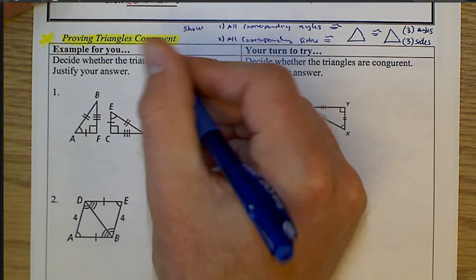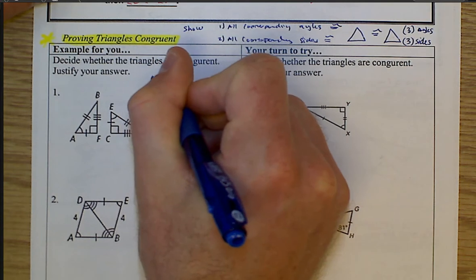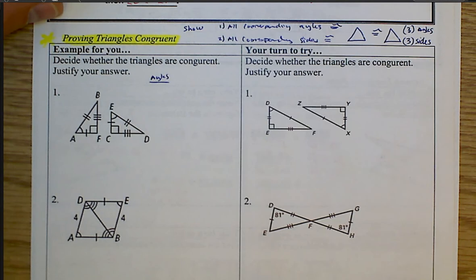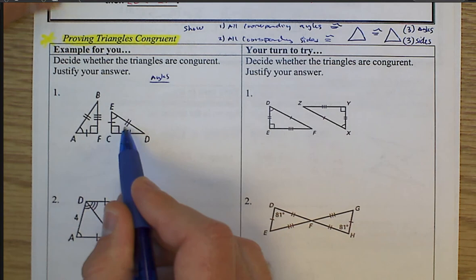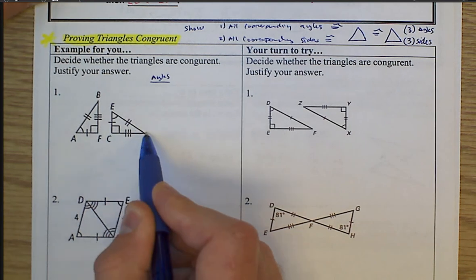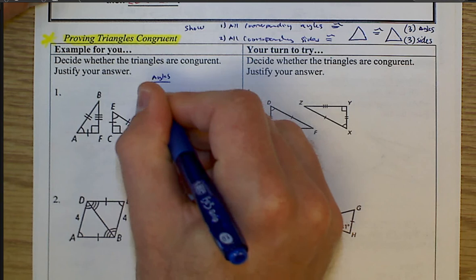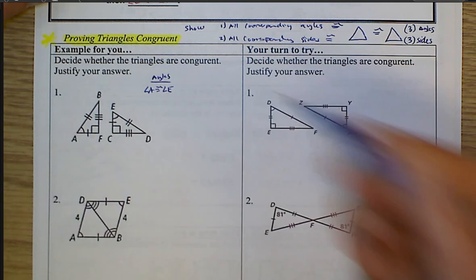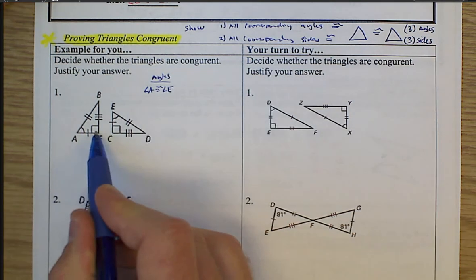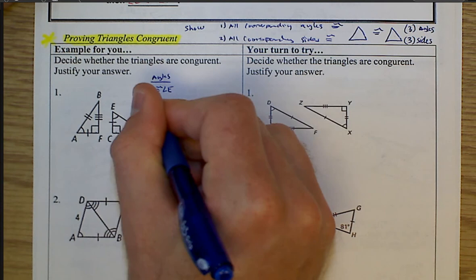I'm just going to start making a list. Angles. Let's match up. Let's see if we can find the angles. If I take this figure and flip D up, angle A is congruent to angle E, right? This F is a 90-degree box, so angle F is congruent to angle C.